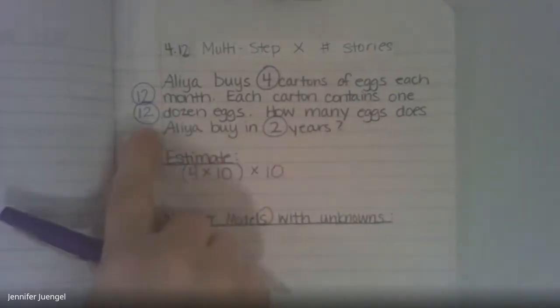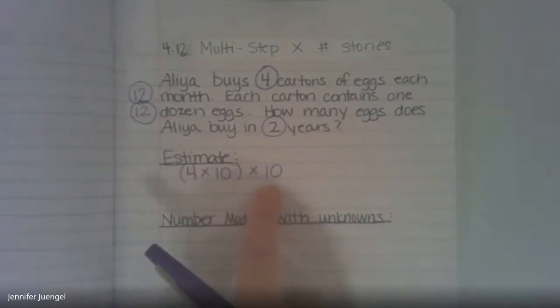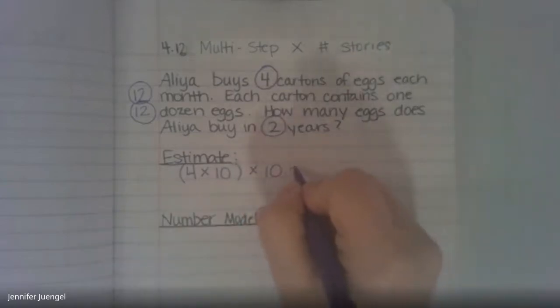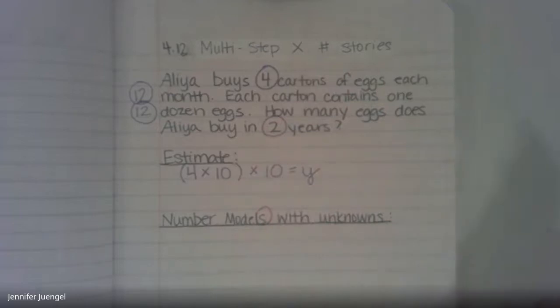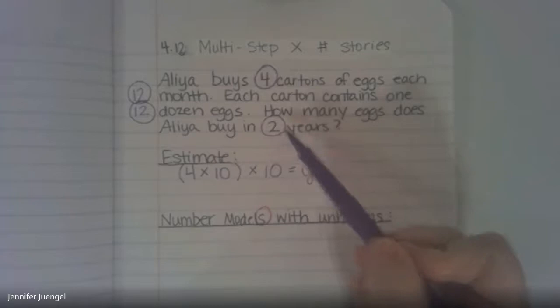I'm rounding down because 12 is closer to 10 than it is to 20. And it's asking me how many eggs she buys, not how many cartons. So we need to pay attention to that as well. Now that's going to tell us how much she buys in 1 year. After I find out how much she buys in 1 year, there's another part to this, isn't it? Then I have to find out how many she buys in 2 years.